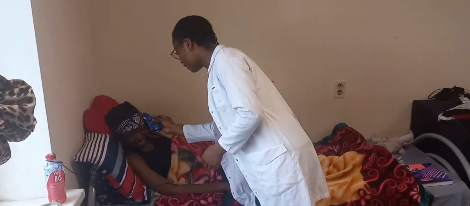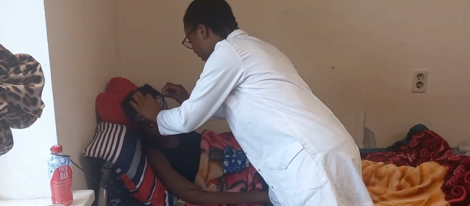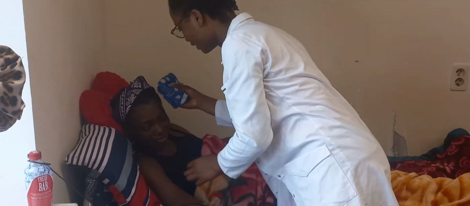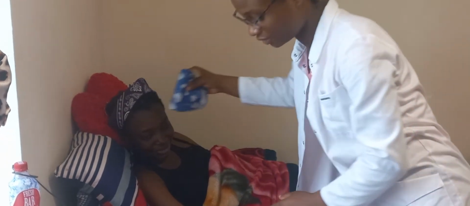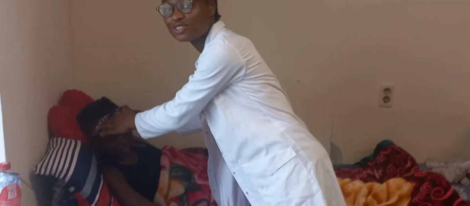Then I will apply a warm compress, and put on a new dressing.